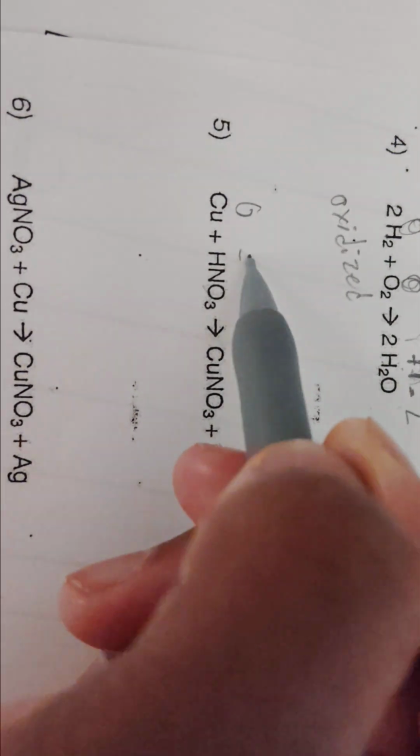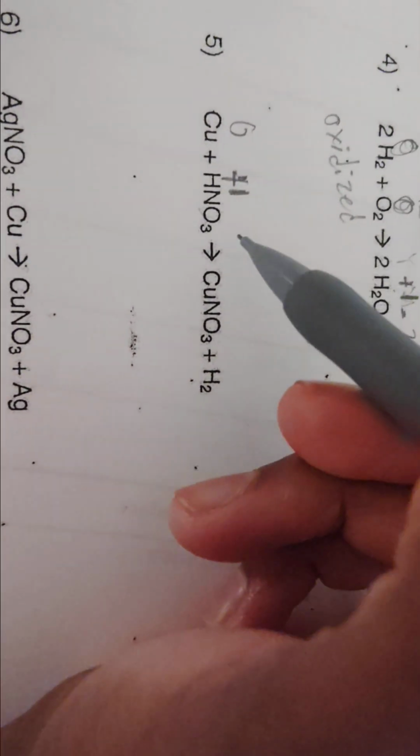All right, copper, number 5. So copper is a 0 because it's a pure element right now. It's by itself. Hydrogen, it's a +1 when it's with any other elements. As we can see, +1 is with nitrate. So it's already been balanced because hydrogen plus nitrate is a neutral reaction.